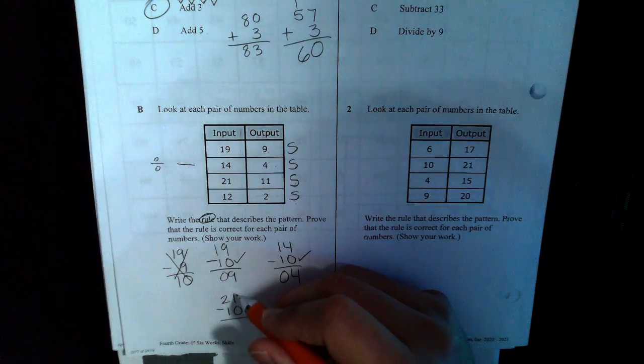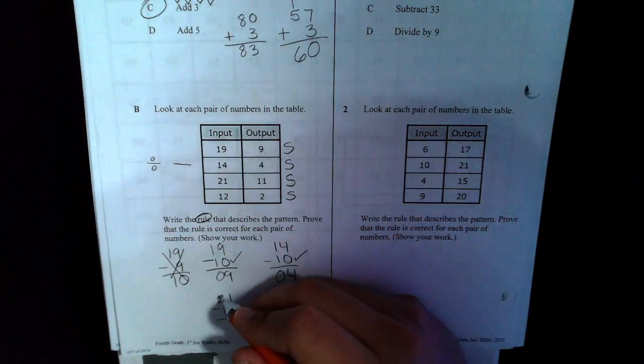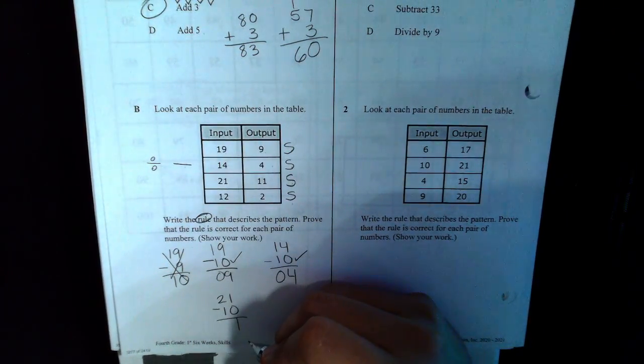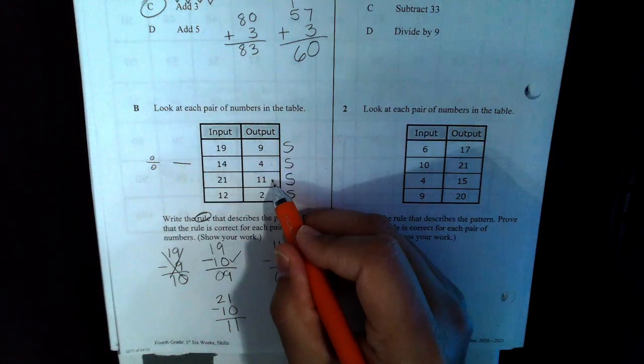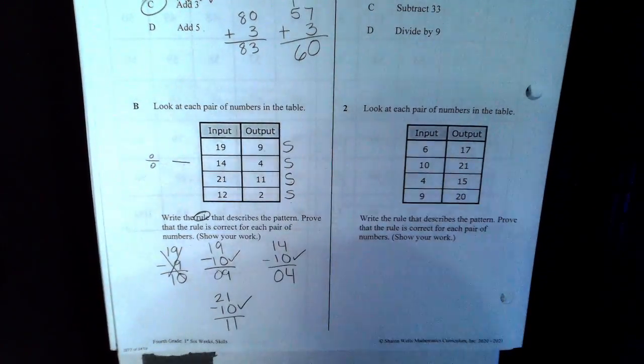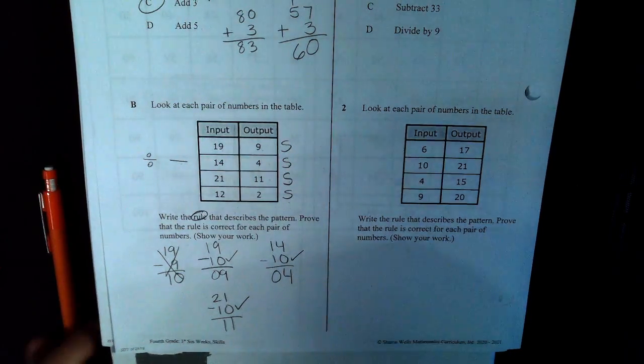What would I get, Jada? 1 minus 0. 1. And what's 2 minus 1? 1. 11. It matches. All right. It's looking really, really good. I've got one last one to try.